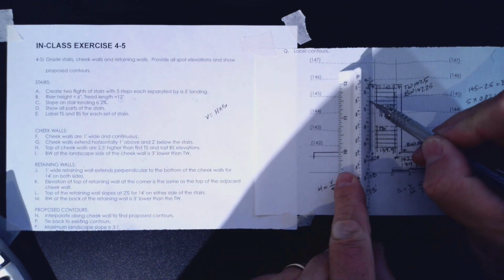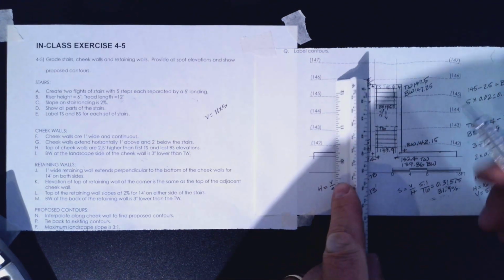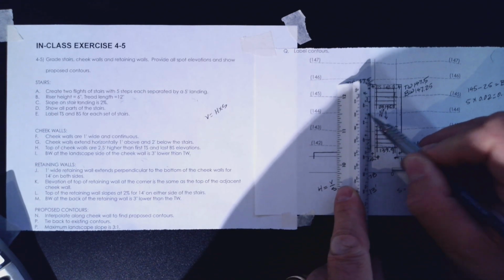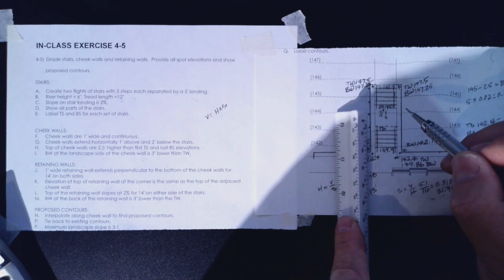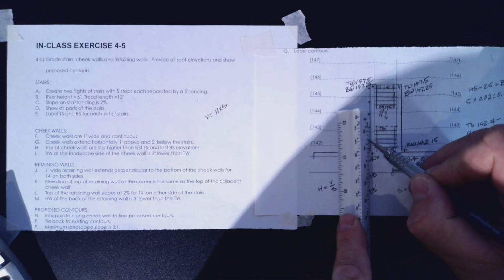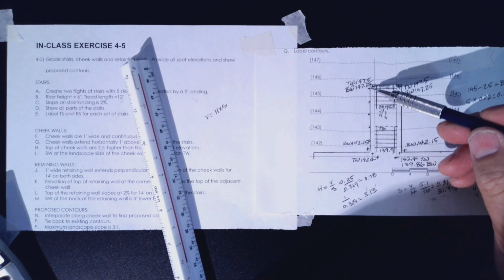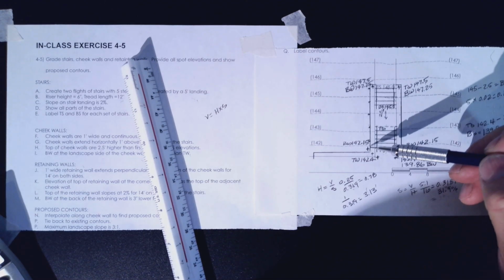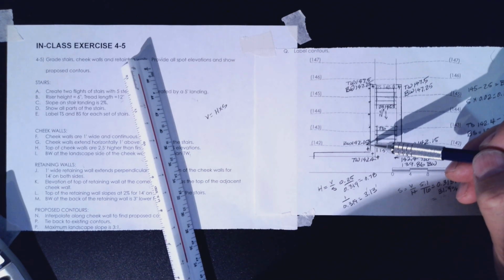So 1, 2, 3, slightly over, and put a mark. That would be 146. Go another 3 feet, just slightly over. Another mark, another 3 feet. So every just slightly over 3 feet, we're putting a mark. So there we go. So I put marks every 3.13 feet. So now we've got 147, 146, 145, 144, 143. And then this is 142.15 at the bottom.